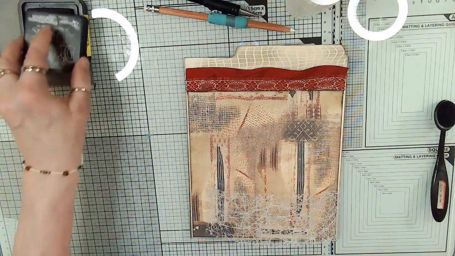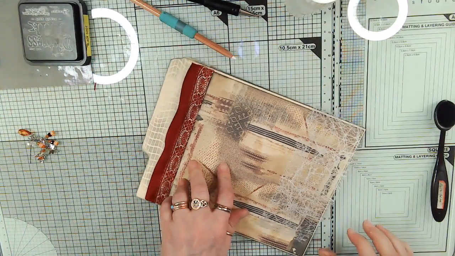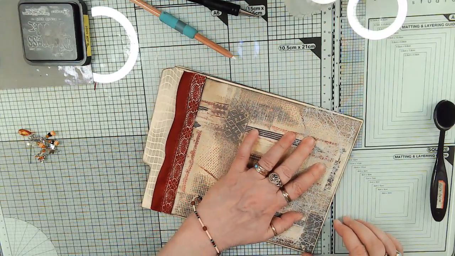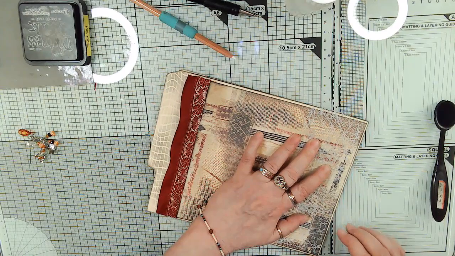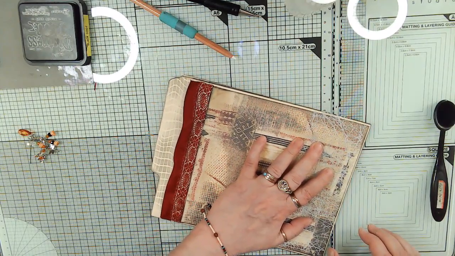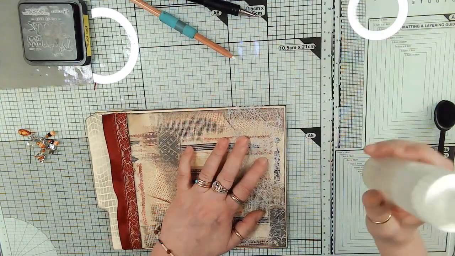Okay, we're going to have to figure out a way to attach this. We're just going to have to run a thin bead of glue.